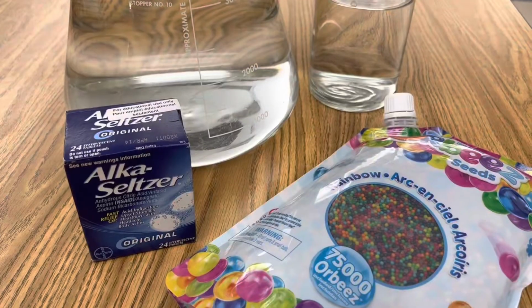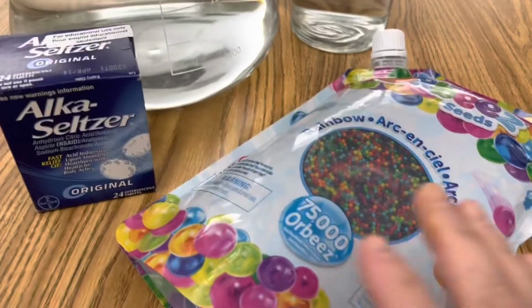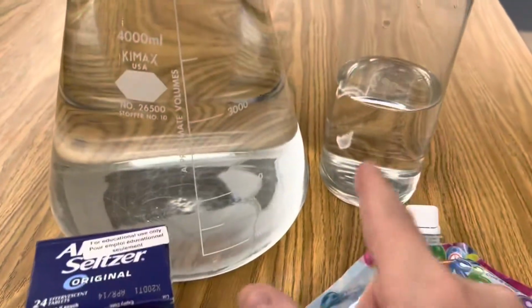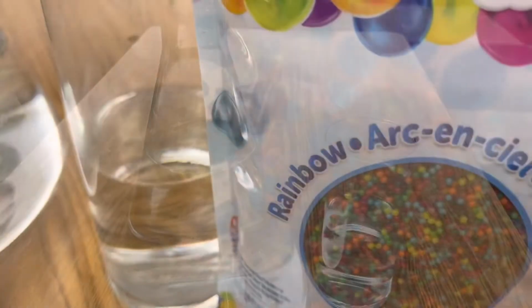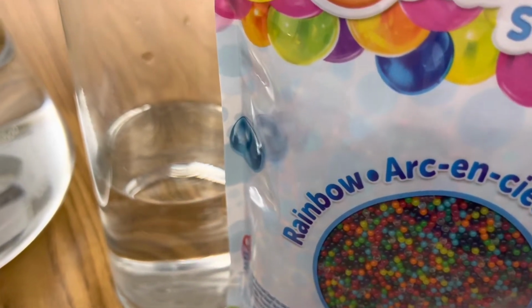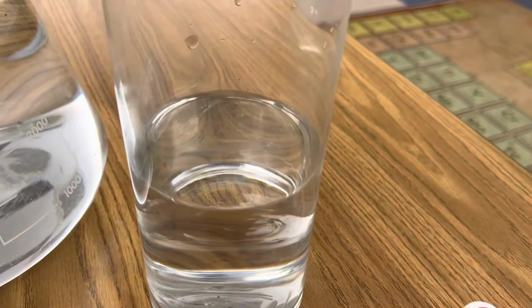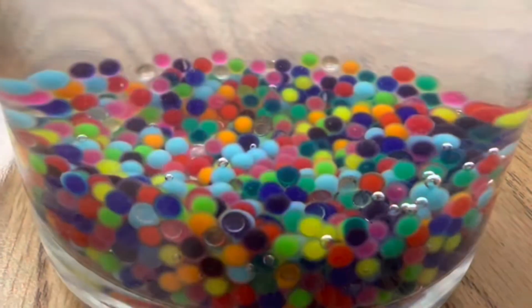Today I want to show you a fun way to demonstrate the difference in density by using Orbeez. Check this out. All you need for this demonstration are Orbeez, Alka-Seltzer tablets, a glass of water, and a large 4,000 milliliter flask. Begin this lab by soaking your Orbeez in a glass of water for about 2 hours.